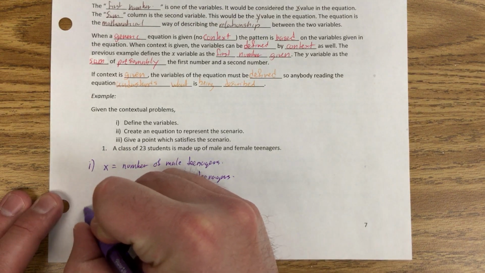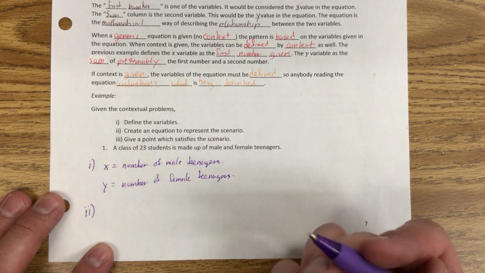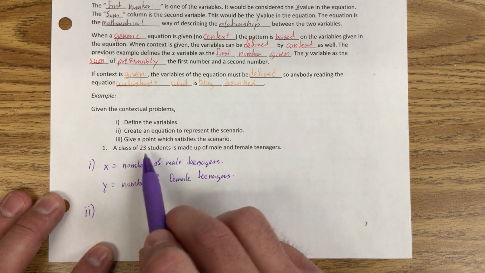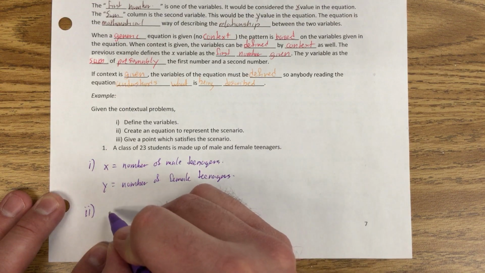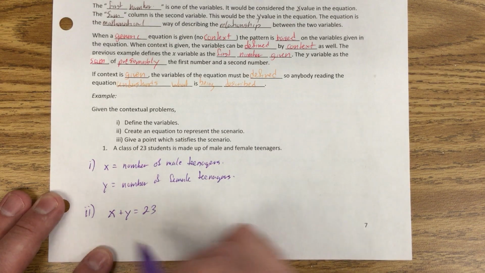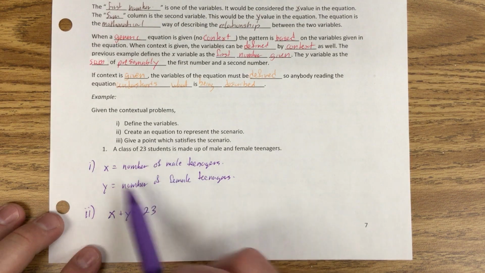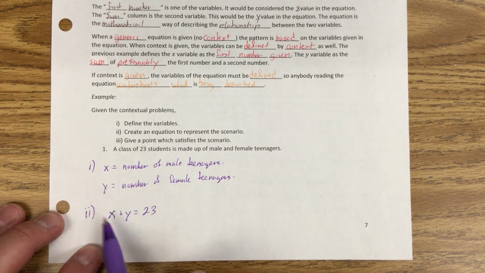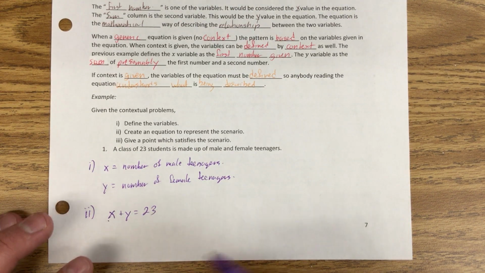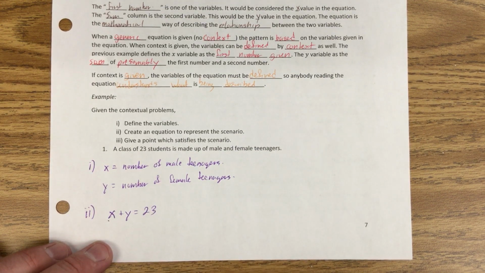Now, the second part is creating the equation. Sometimes the equation is really simple to create. Other times it's a little more difficult. In this case, we have 23 students. We have some males, some females. So to get our total, we do x plus y is equal to 23. If it was a generic equation, it would just be a couple of numbers that add up to 23. But because we know that they're male and female teenagers, we know that this is the number of male teenagers plus the number of female teenagers equals 23 total students in the class.